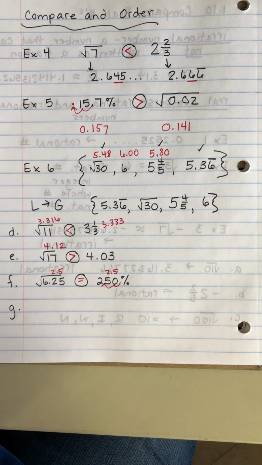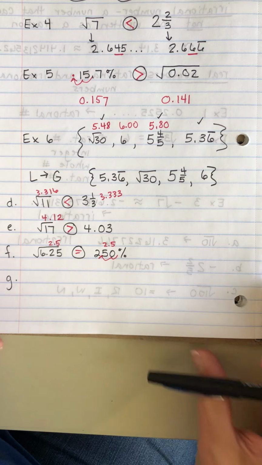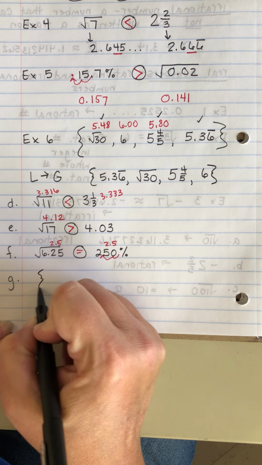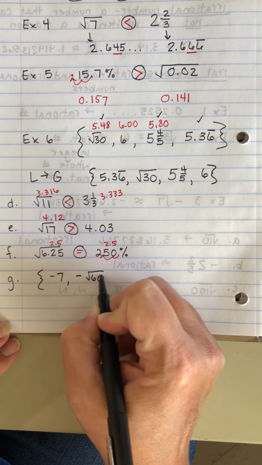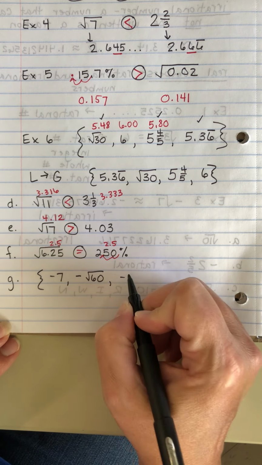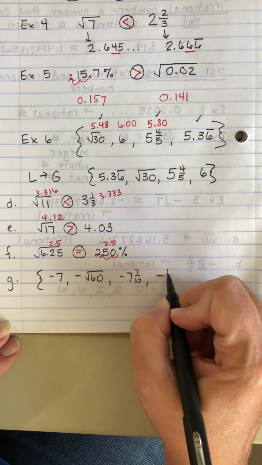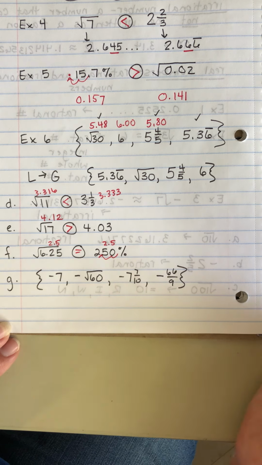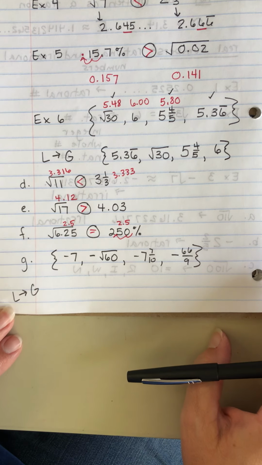Okay, for G, I have negatives. So remember, your smaller negative is actually your larger number. Don't make that mistake when putting these in order. I have -7, negative square root of 60, -7 7/10, and negative 66 over 9. And I'm being asked to put them again in order from least to greatest.